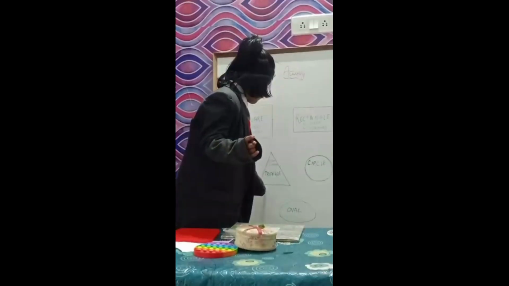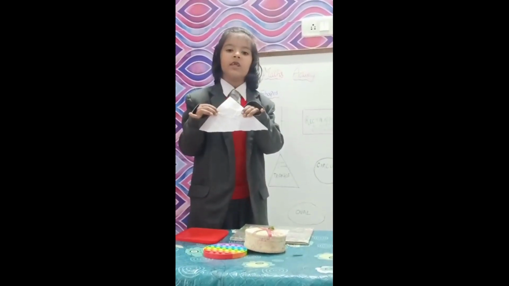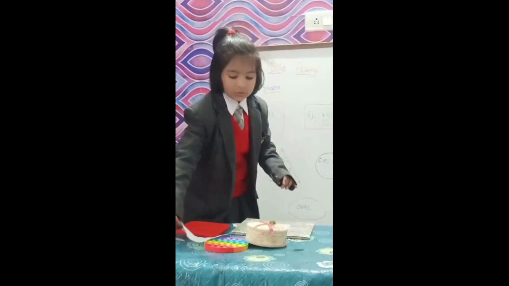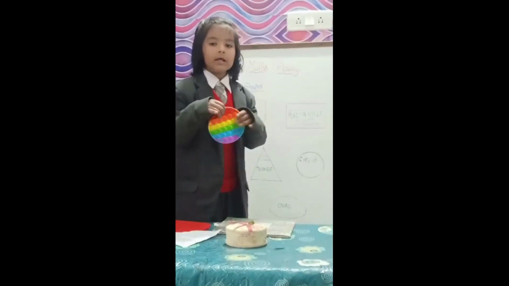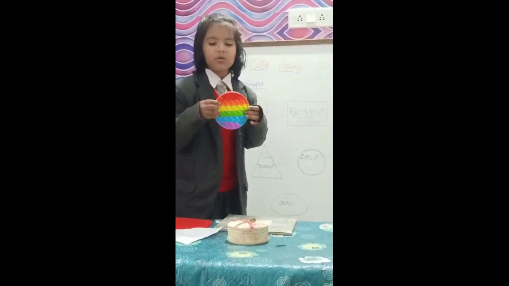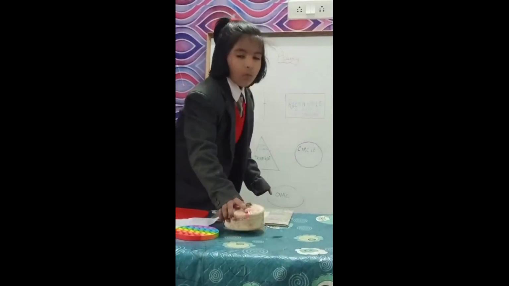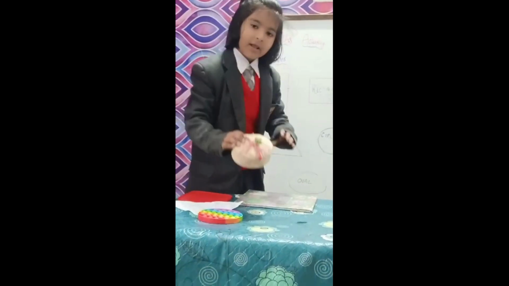Third one is triangle. Triangle has three sides, three corners. Sides may be equal or not. Fourth one is circle. Circle has zero sides, zero corners. Fifth one is oval. Oval has zero sides, zero corners.